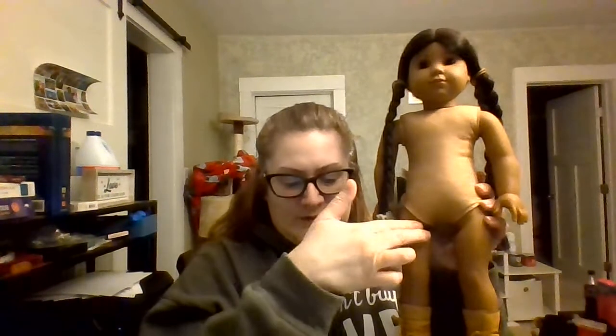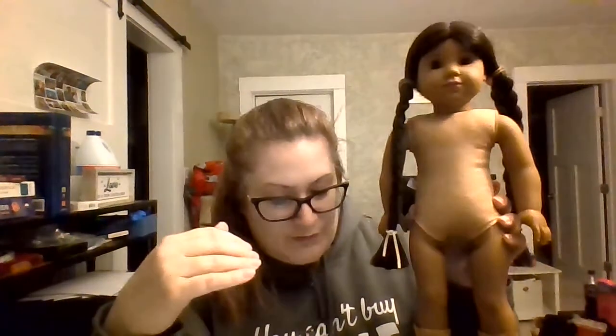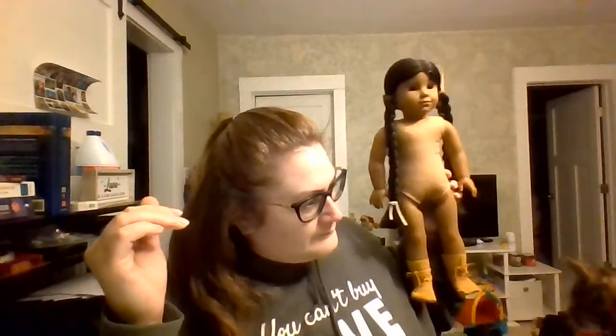Femoral is going to be down by the groin area on your leg. You can inspect it and feel it. You want to make sure, again, it's not too fast, not too slow, not thready.